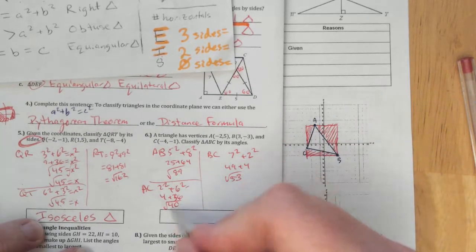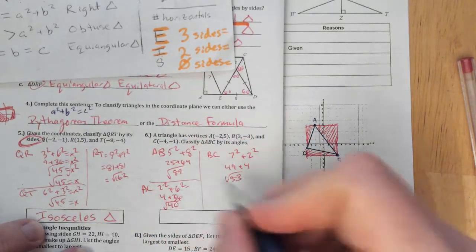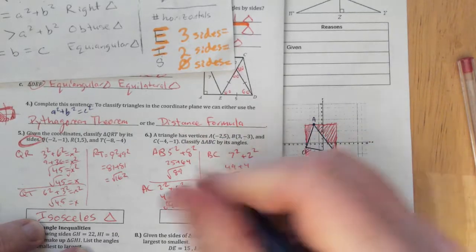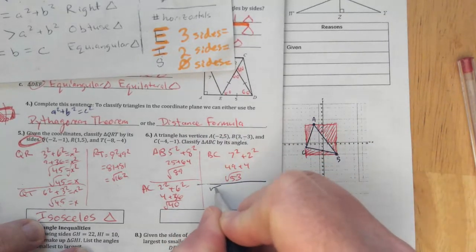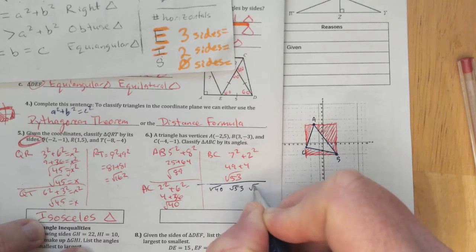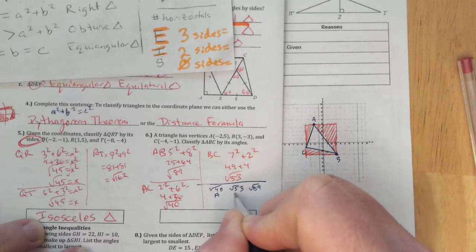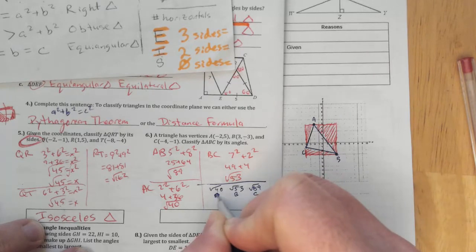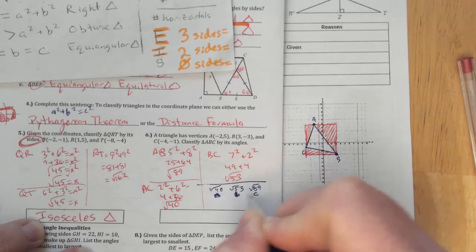So what was the biggest one? That would be right here. So if I said, in order, we had square root of 40, square root of 53, and the square root of 89. So this would be my A, my B, my C. Or let's do that lowercase.